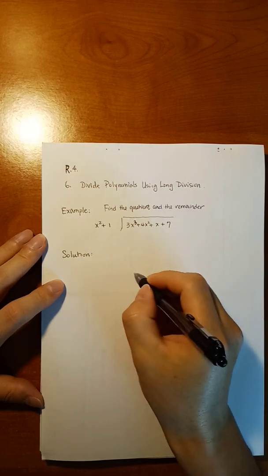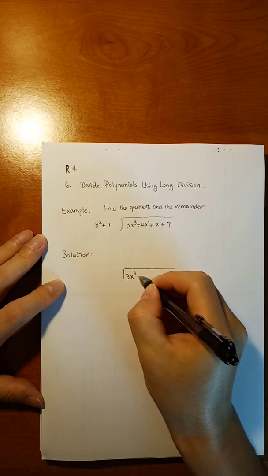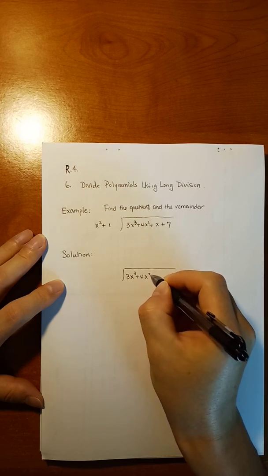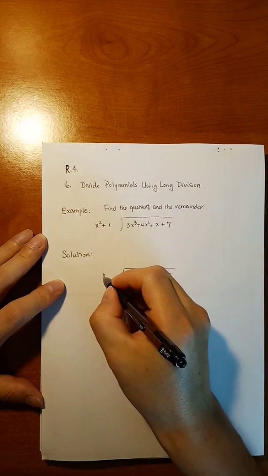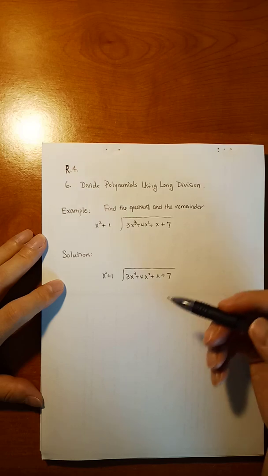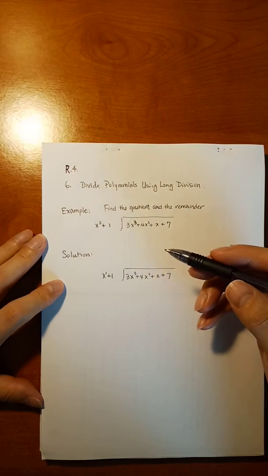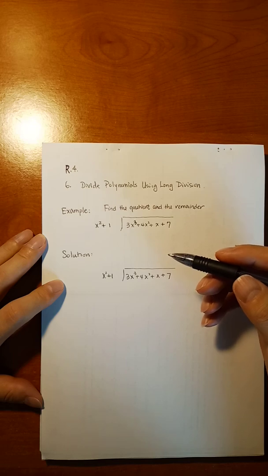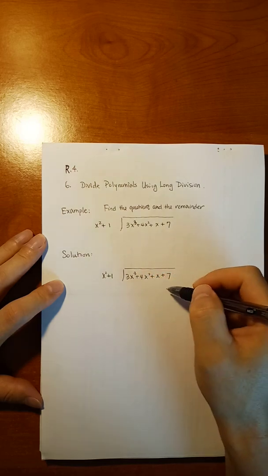Okay, let me copy it in this clear place. So division is like the multiple try steps.